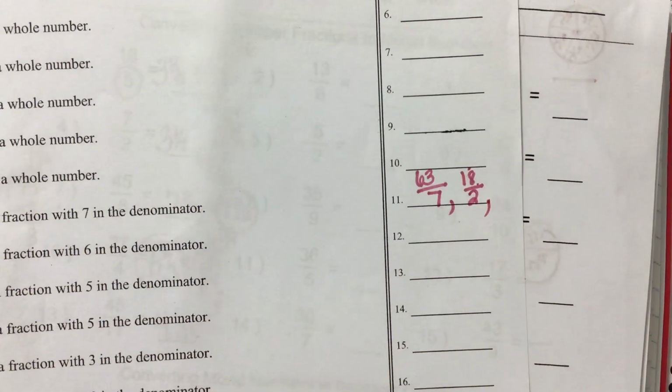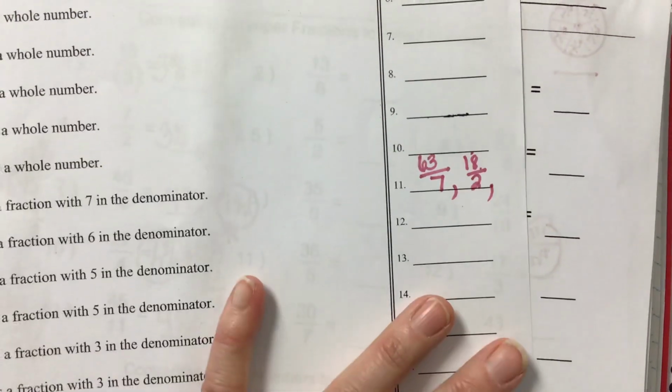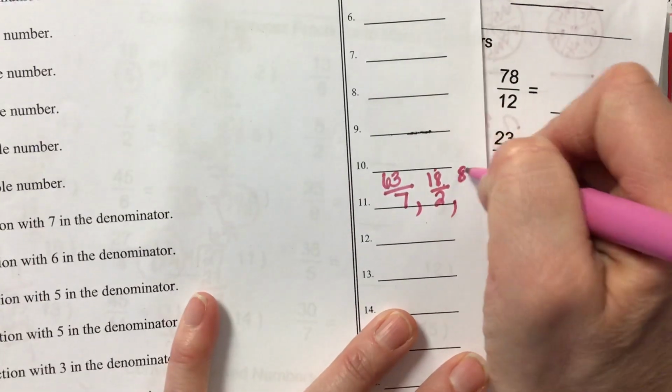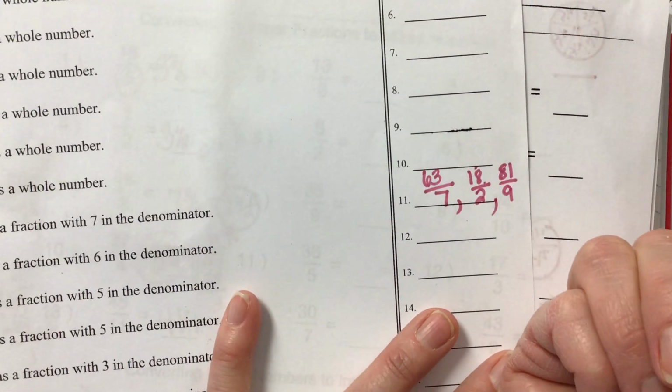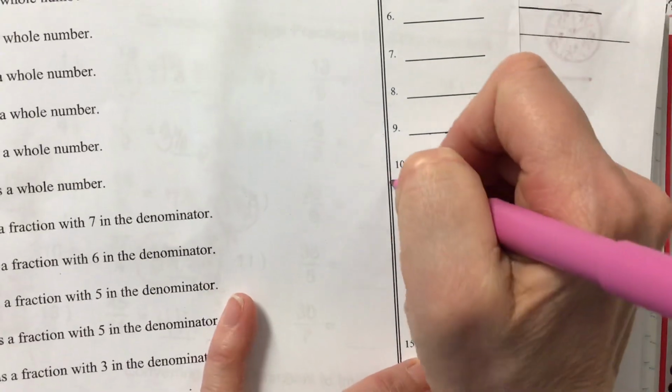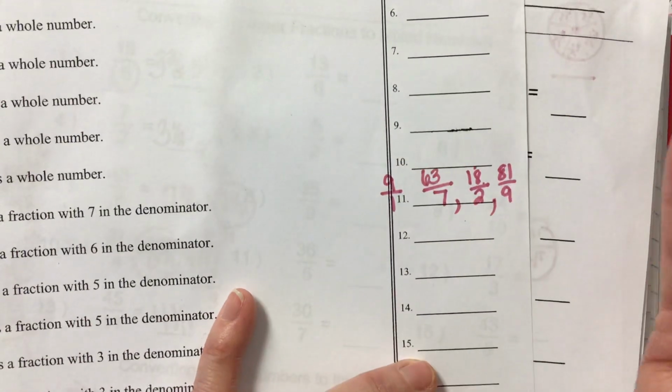What is another fraction that equals 9? Kinsley? 81 over 9. Over 9. And the easiest one to write is what? Every time. Melanie? 9 over 1. 9 divided by 1 is 9.